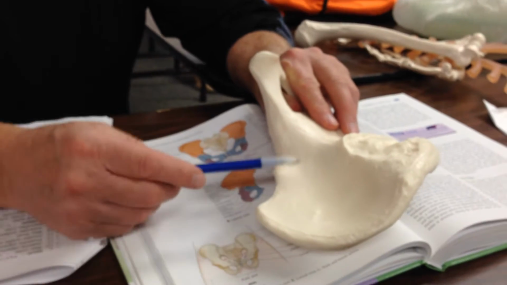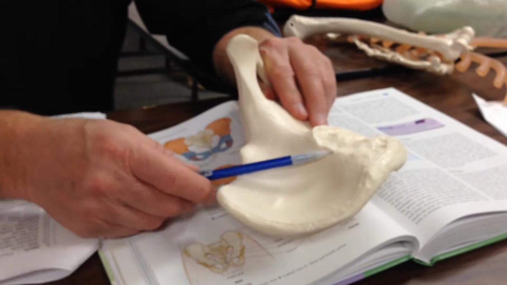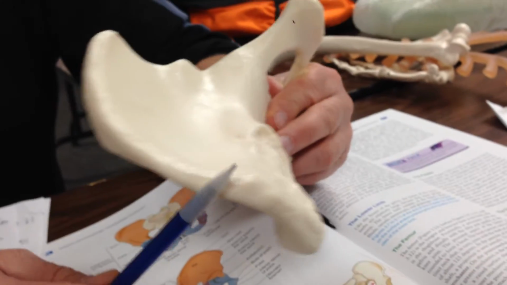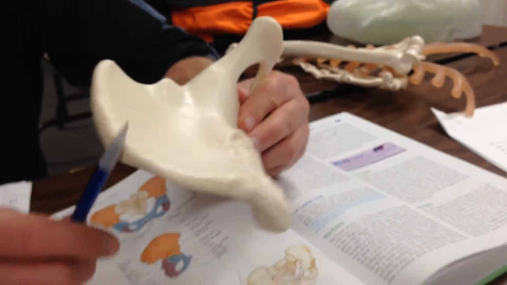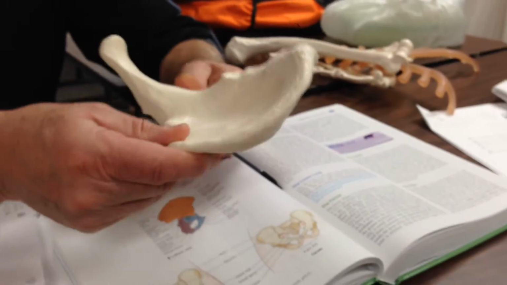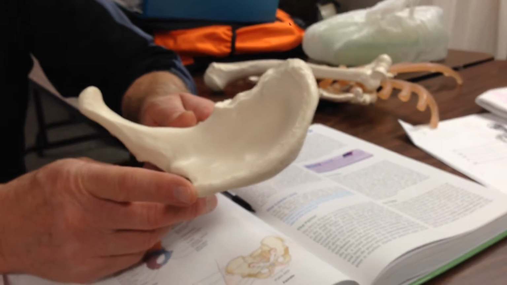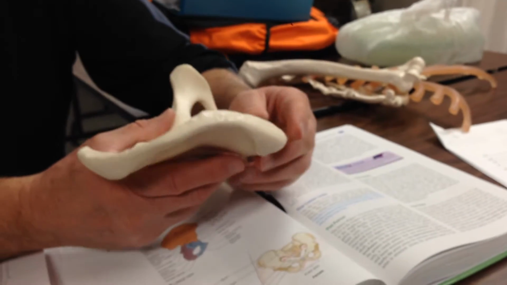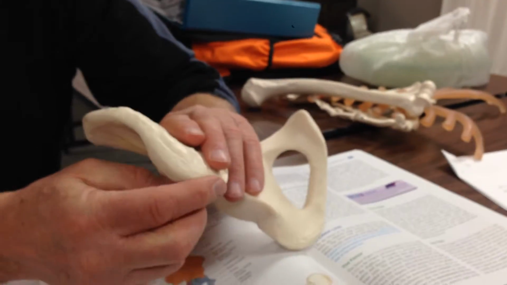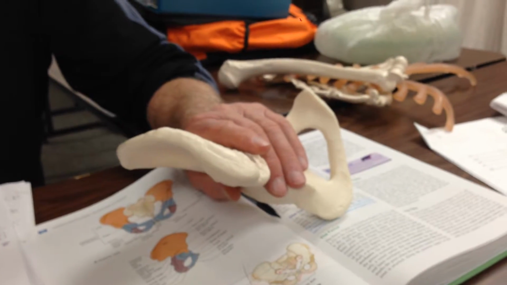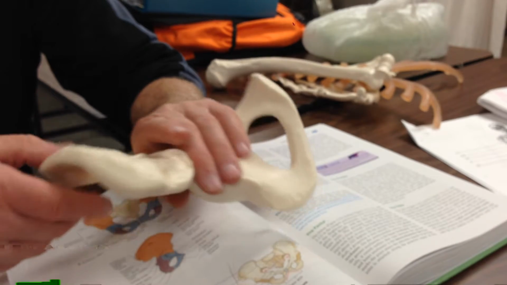The ilium is this upper superior portion, and that's the big flat portion of the coxal bone. The very top of the ilium is the iliac crest. Now we end up with two major spines. The anterior spine, which is quite sharp, is the anterior superior iliac spine. On the posterior side is the posterior superior iliac spine. And these are both guideposts when a person is doing massage therapy to know where they're at.